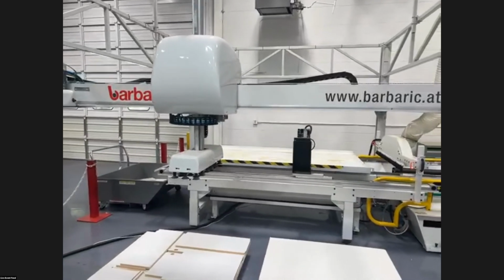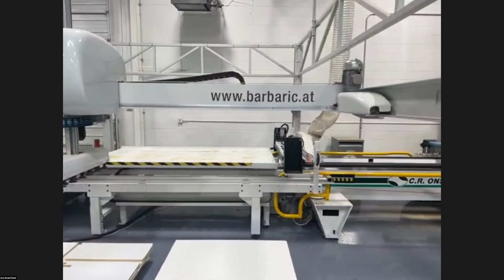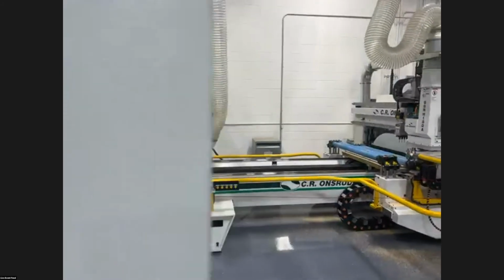So there it just cleaned off the offload table. That can go into a bin or a hopper or a scrap conveyor, anything like that.